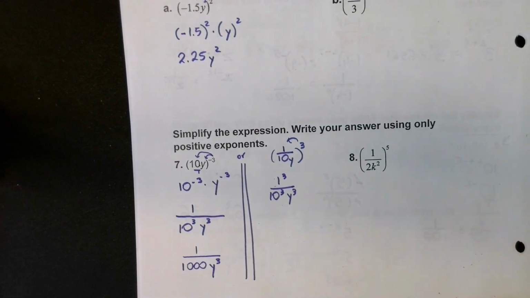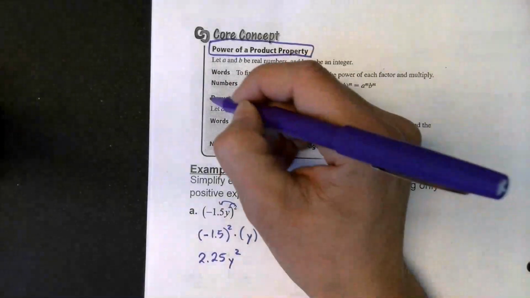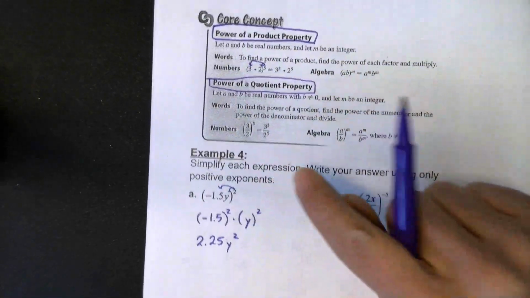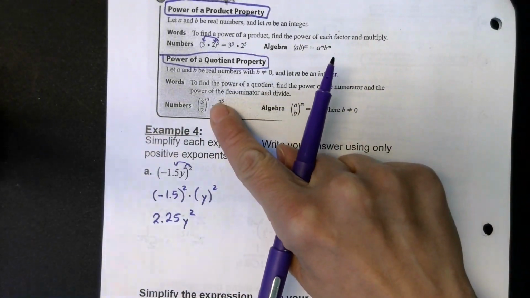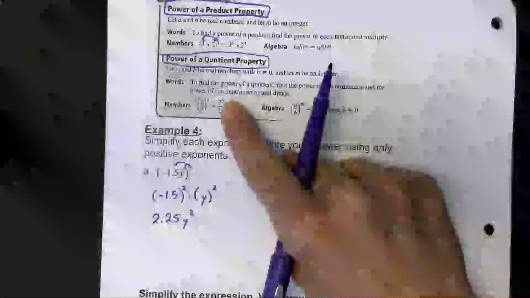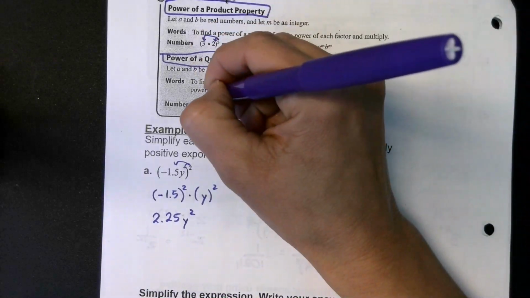Okay, one more property. We have the quotient. Quotient is a fraction. So here's our last one for today. Lots of properties. If you have a fraction that is being raised to a power, you're just going to distribute the power to the numerator and to the denominator.